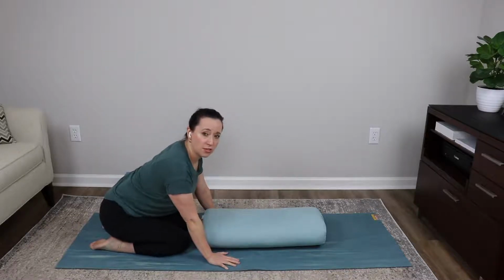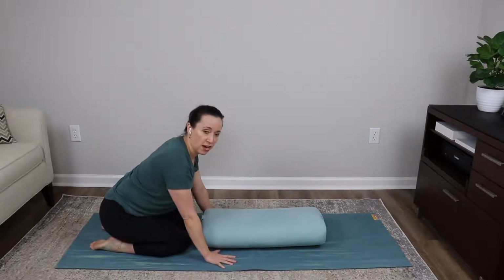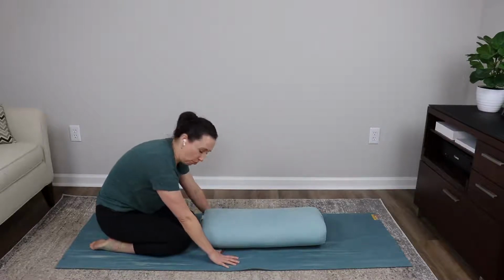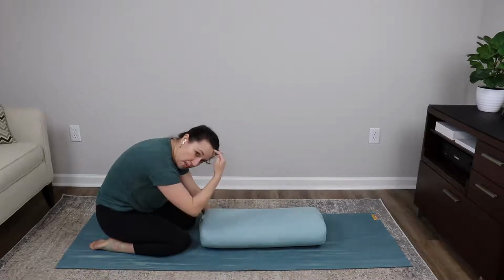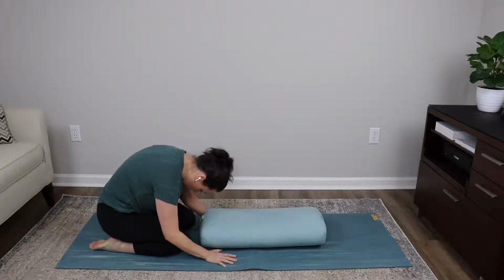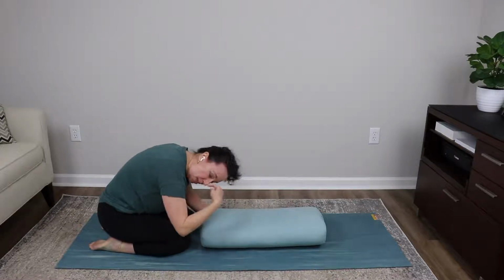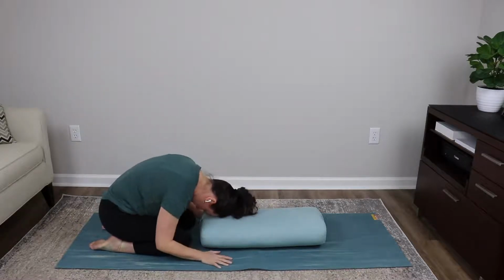So what I want you to do is I want you to enter your child's pose a little bit differently today. So in this position, place your hands on the floor. Take a nice deep inhale, and as you exhale, tuck your tailbone under, pull your rib cage back. Now take the crown of that head and nose dive to your bolster. So it's kind of like you're trying to get your nose to line up with your knees. Go as close as you can here.